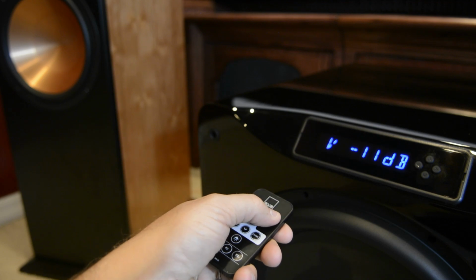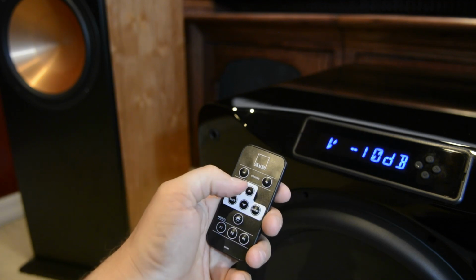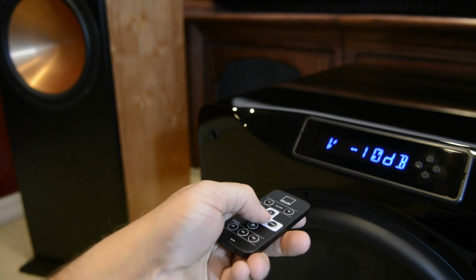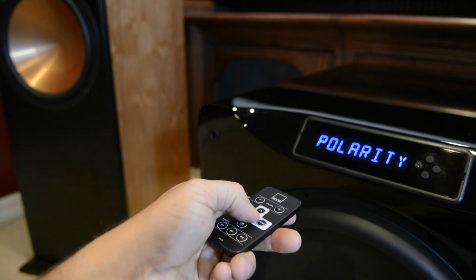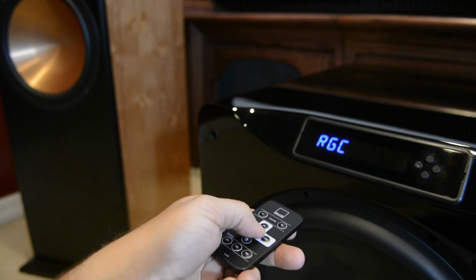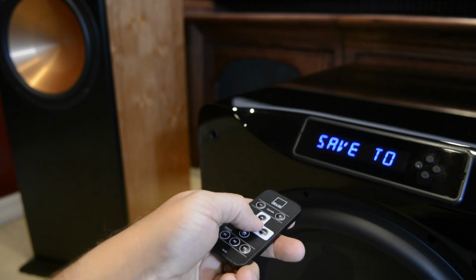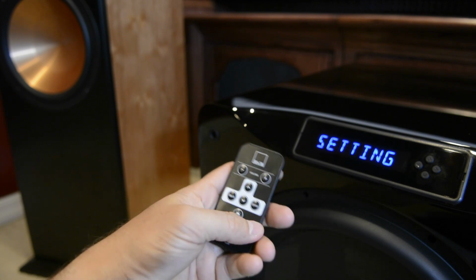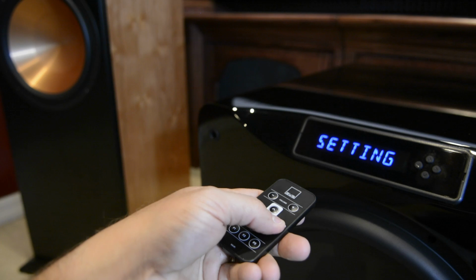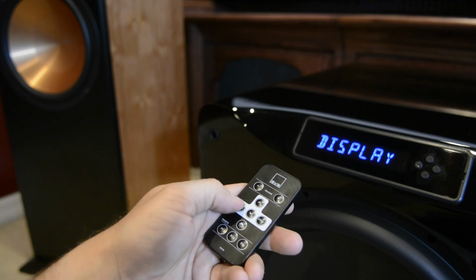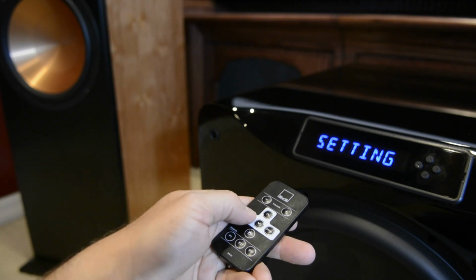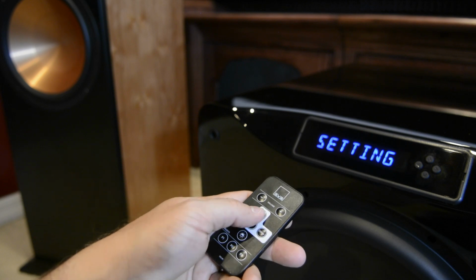So we can easily adjust that. Right underneath that, we've got our up and down arrow, just like we did on the front panel, so we can cycle through the different options. When you find something that you want, say for instance under setting, to the right is your enter button. To the left is your back button. So it's very similar to what we have on the front.